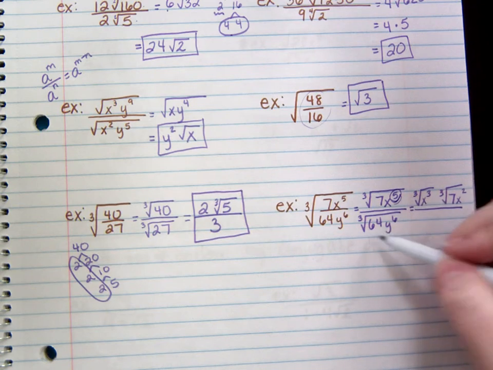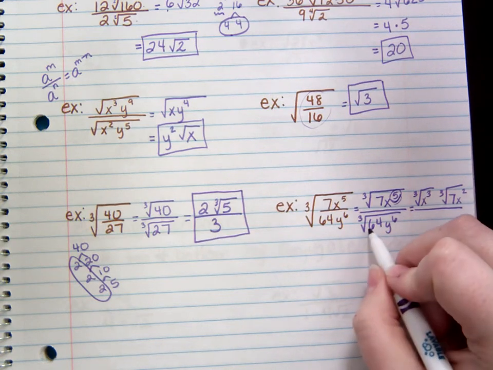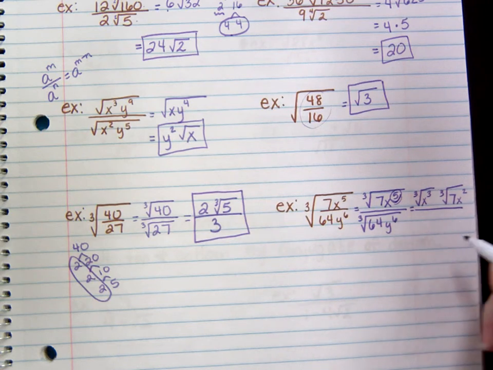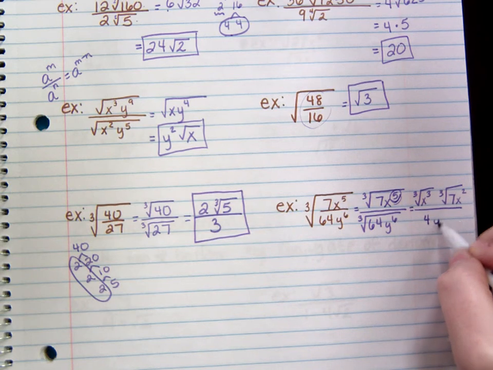Now, I did this step on the top. I'm going to go ahead and simplify the bottom a little bit while I'm at it. Cube root of 64 is a perfect cube. So is cube root of y to the 6th. Cube root of 64 is 4. Cube root of y to the 6th is y squared.